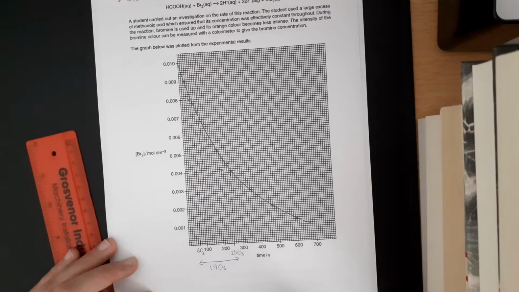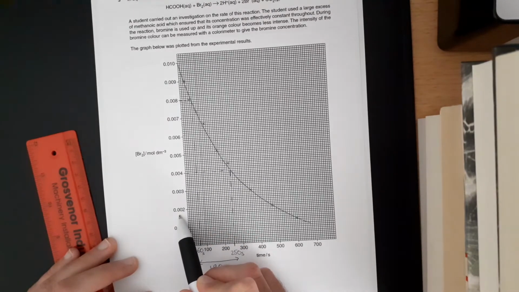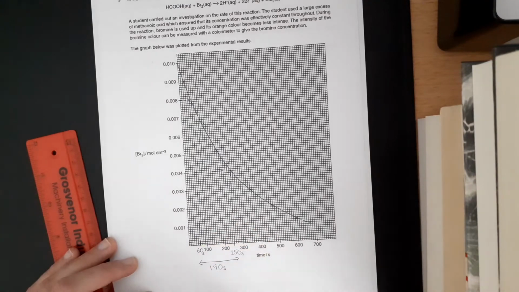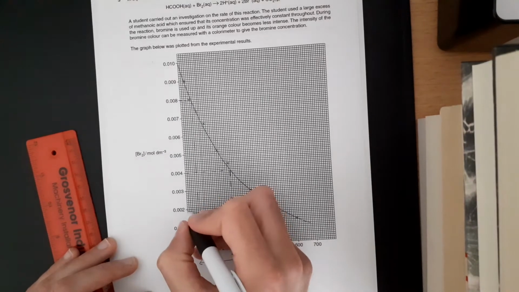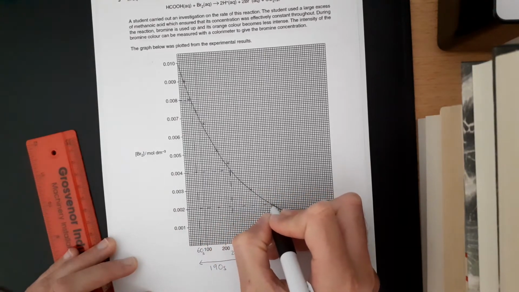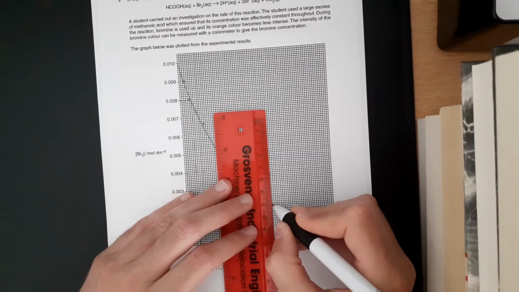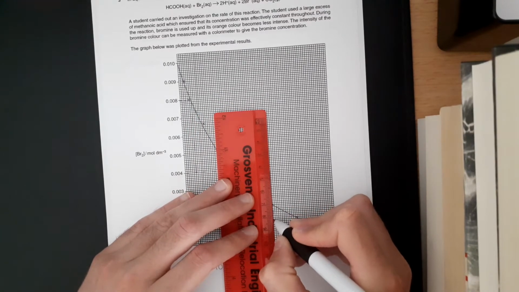So to measure the half-life again, I'm going to go from 0.004 to 0.002. Again, how long does it take for the concentration to halve? So I'm going to read across from 0.002. This is why you always want to have a ruler when you're in an exam.